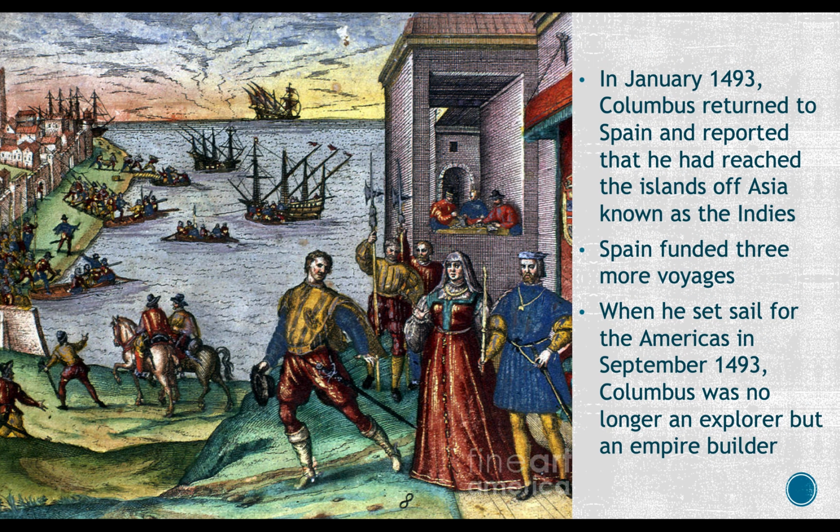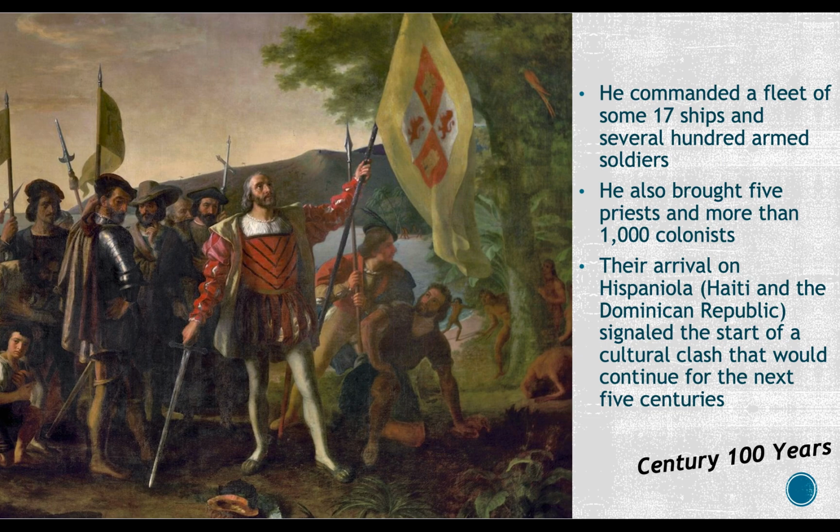Okay, in January 1493, Columbus returned to Spain and reported that he had reached the islands off of Asia, known as the Indies. False, that was not correct. Spain funded 3 more voyages. When he set sail for the Americas in September 1493, Columbus was no longer an explorer, but an empire builder.